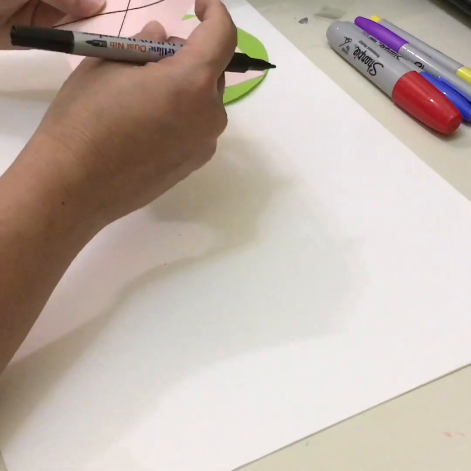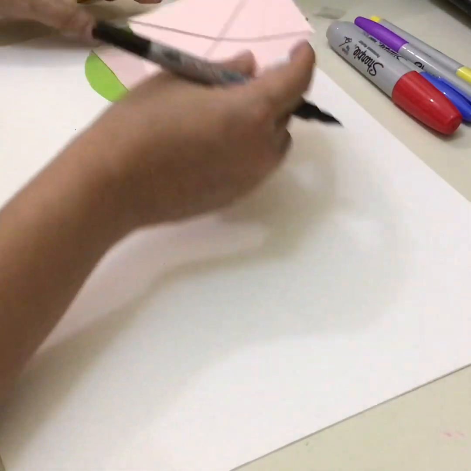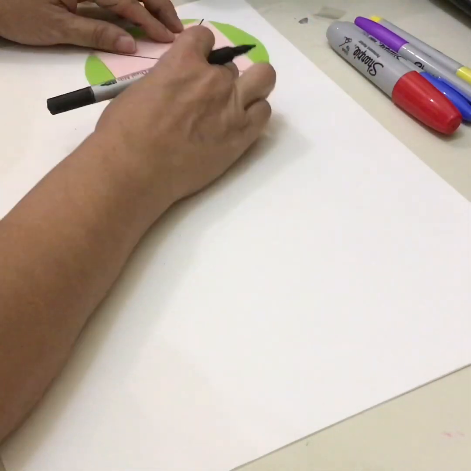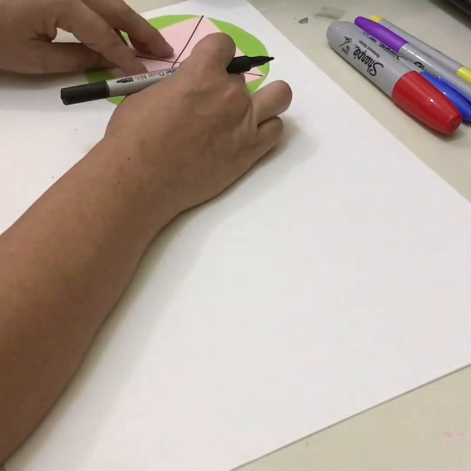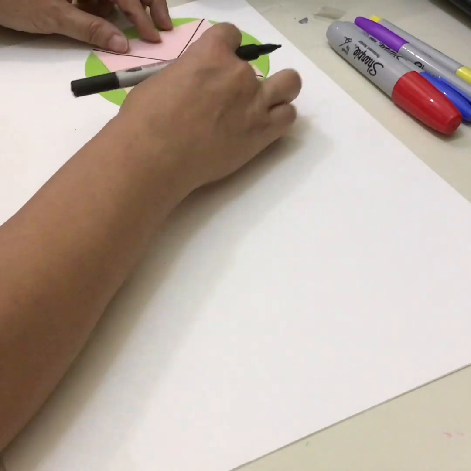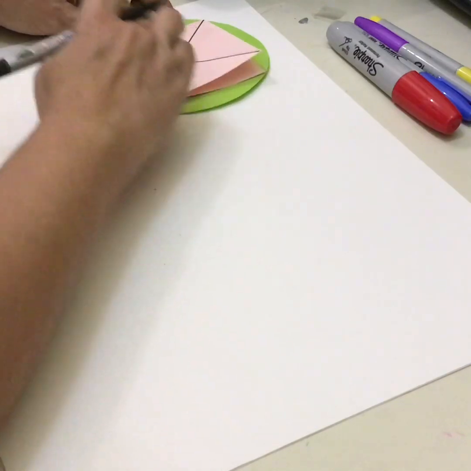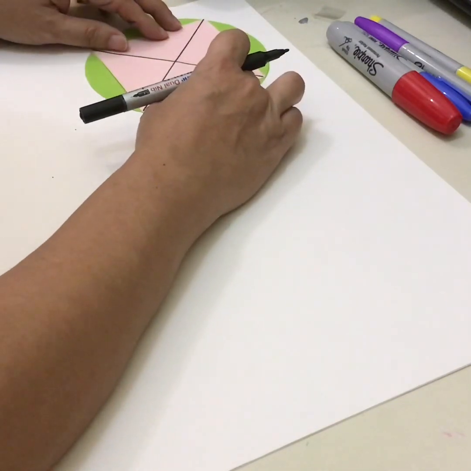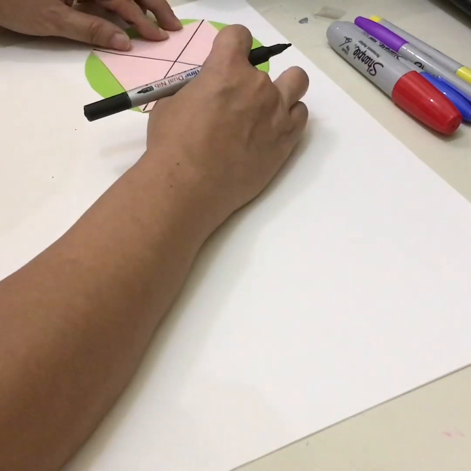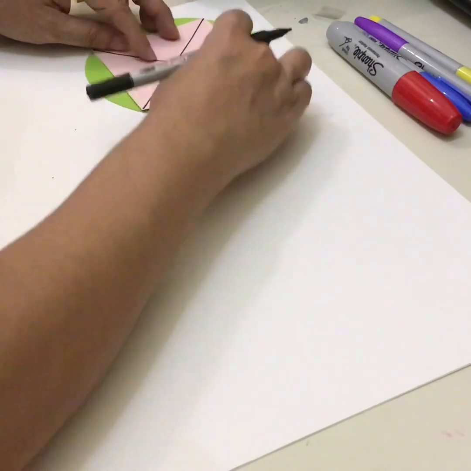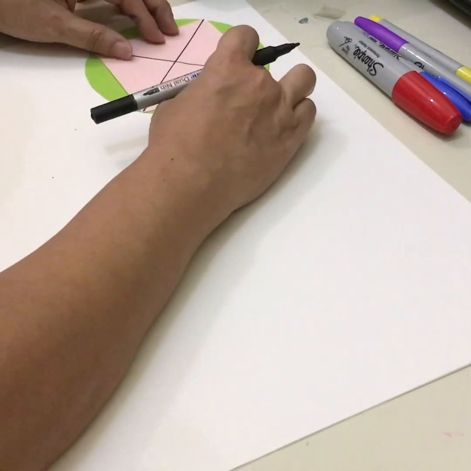Okay, so if I place the pink square on top of the green circle, you can actually see that the diagonals of the pink square are actually the diameters of the green circle.